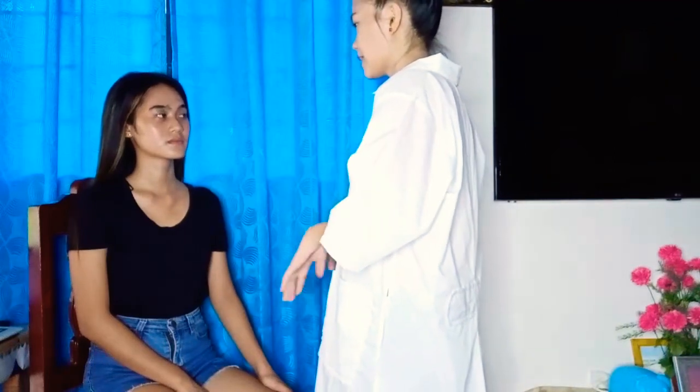Now we're going to proceed to palpating the patient's thyroid, and I'm gonna do the anterior approach. Do you feel any pain as I touch it? How about here? And here? So, patient feels no pain.